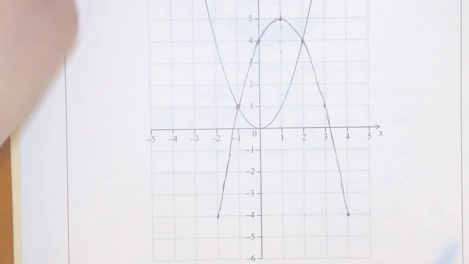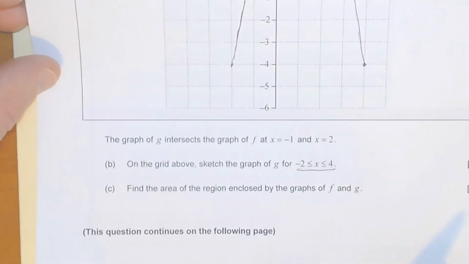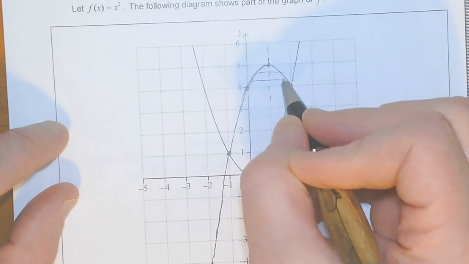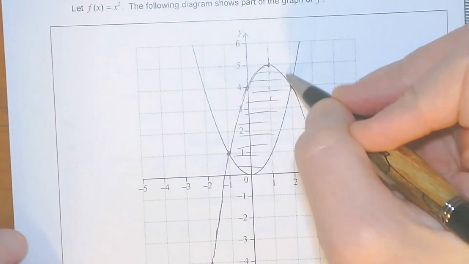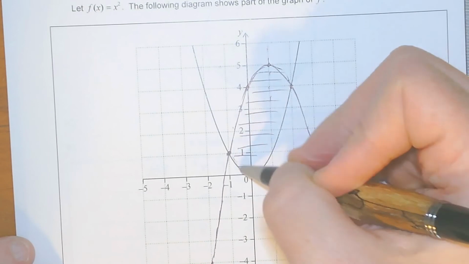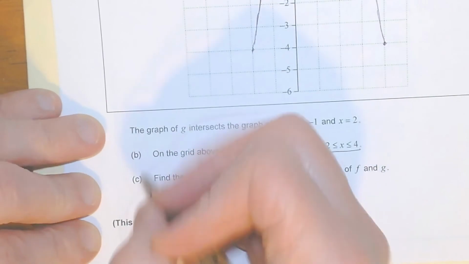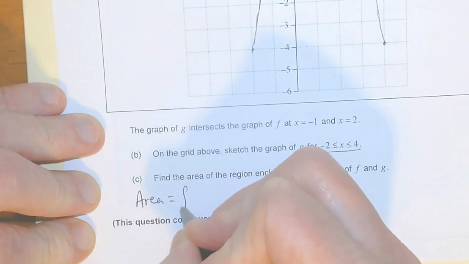Okay. Lastly, it says find the area of the region enclosed by the graphs of f and g. So as I look at it, it's talking about this area right here. Now the area is just the integral of the upper function minus the lower function. And so I'll go ahead and write that down. That area equals the integral.